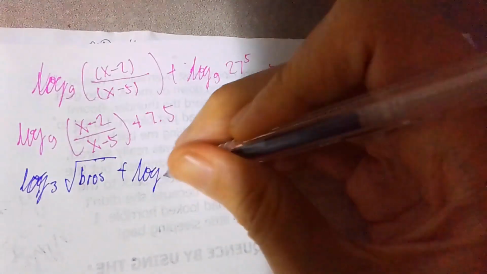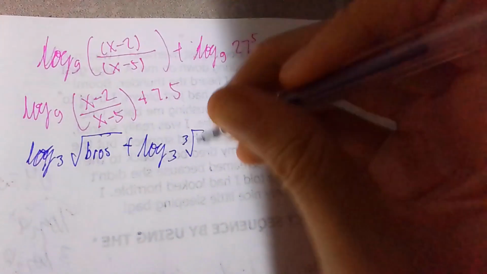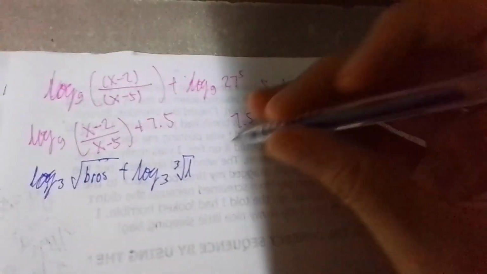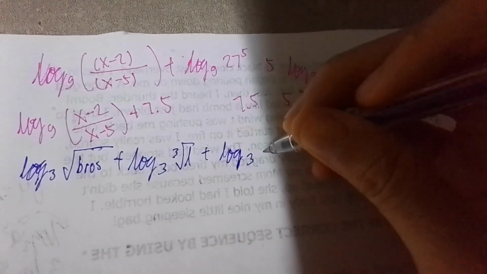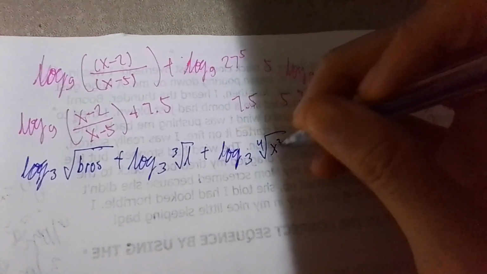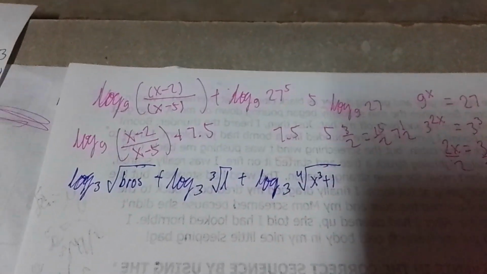So, rewriting this, you get something like this. Log base 3 of the square root of Ross, and then plus log base 3 of the cube root of L, plus log base 3 of the 4th root of x cubed plus 1. That's how you expand.